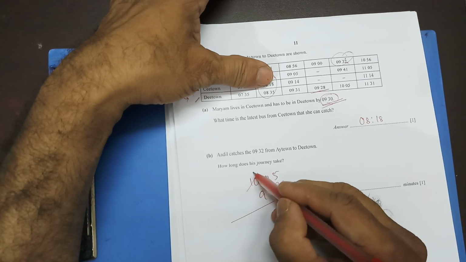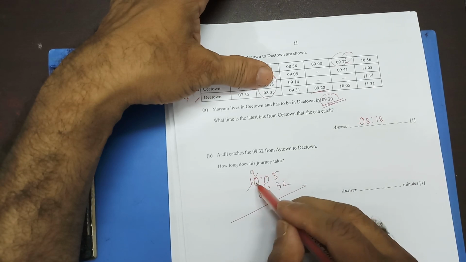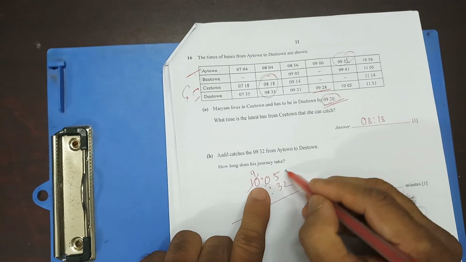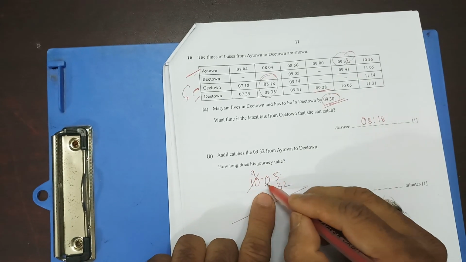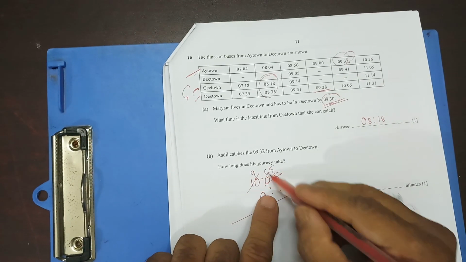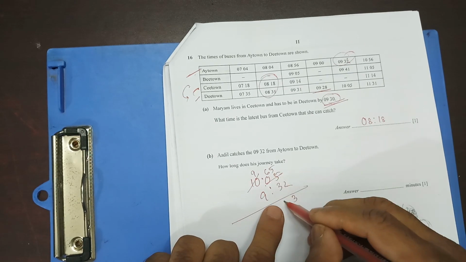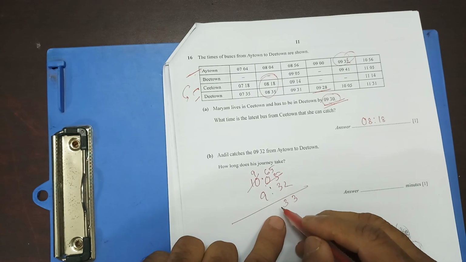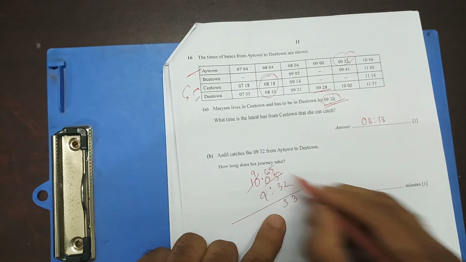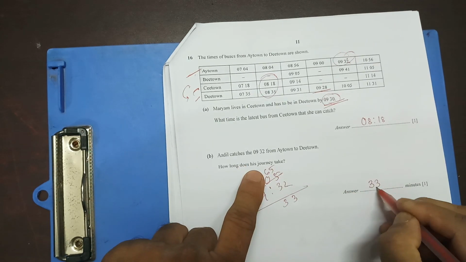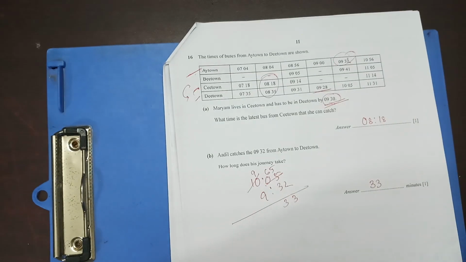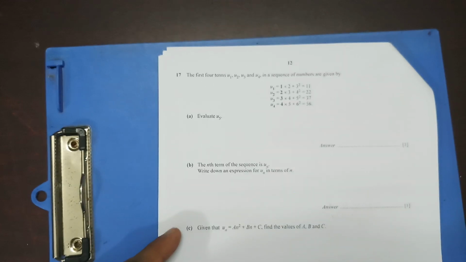I can cross that one out and write down 9, because when I take that one, 1 hour becomes 60 minutes. So 60 and this 5 becomes 65. Now I can calculate that: 5 minus 2 is 3, and 6 minus 3 is 3. So 33 minutes. So his journey takes him 33 minutes to get to D town. And probably I can do one more.